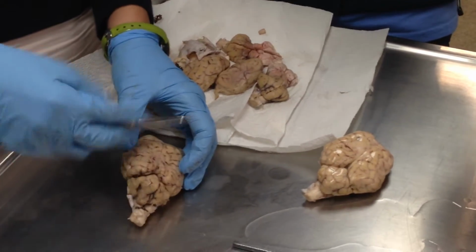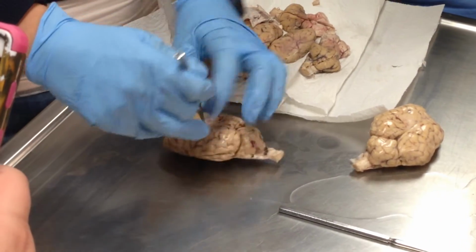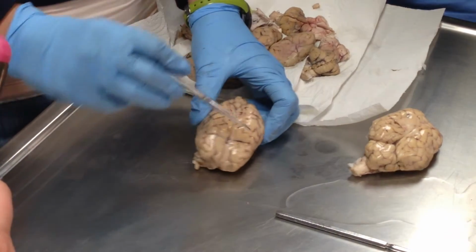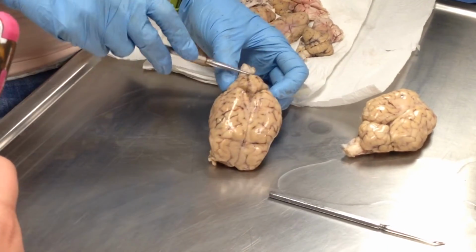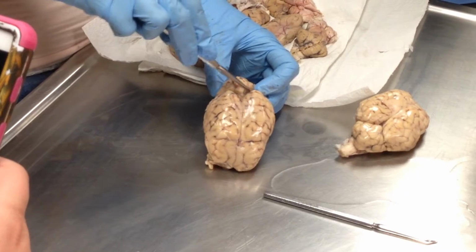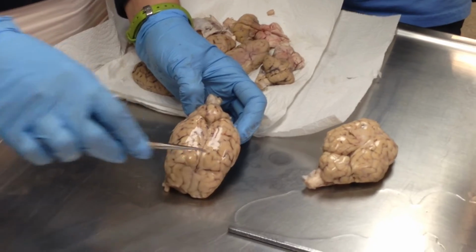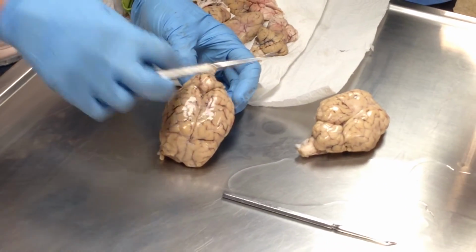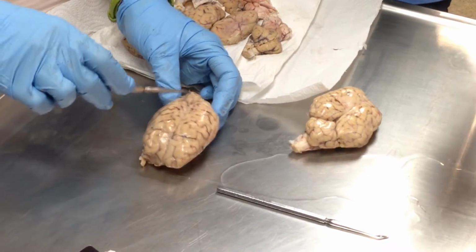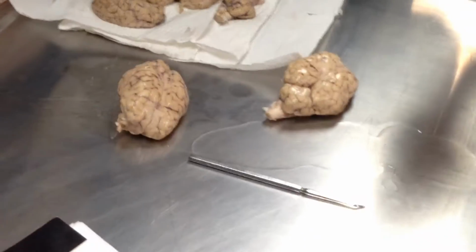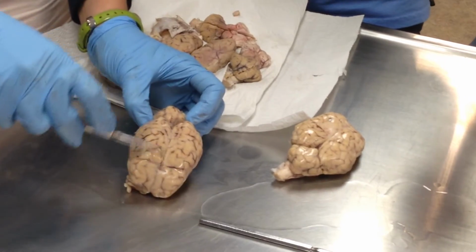Some other parts on the brain, or the external structures that we want to look at, are the longitudinal fissure here. So the longitudinal fissure separates the two hemispheres of the cerebrum. This is the cerebrum here, this is the cerebellum. The transverse fissure here separates the cerebrum from the cerebellum. So longitudinal fissure, two hemispheres of the cerebrum. The vermis is this little bulge right here, and it separates the two hemispheres of the cerebellum. So both have hemispheres. One has an inward separation, the other has a bulge separation.